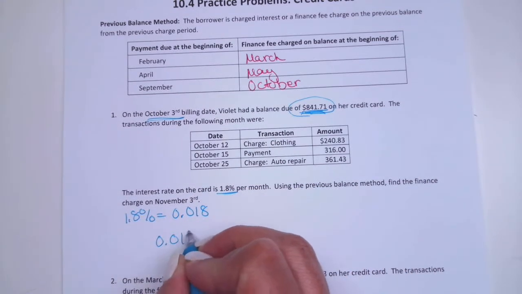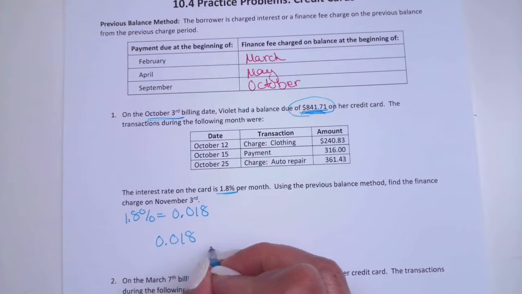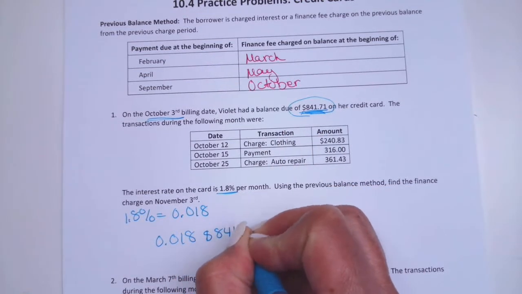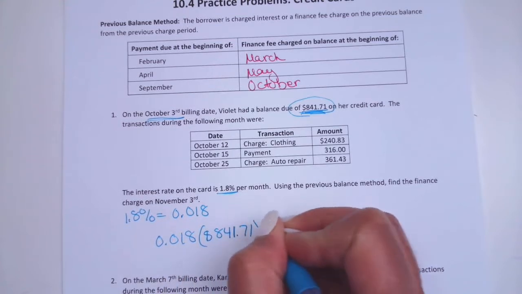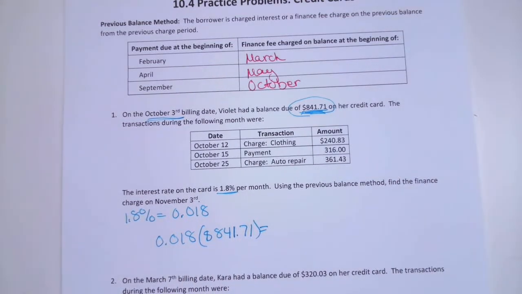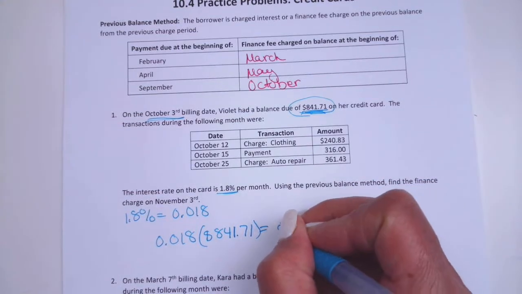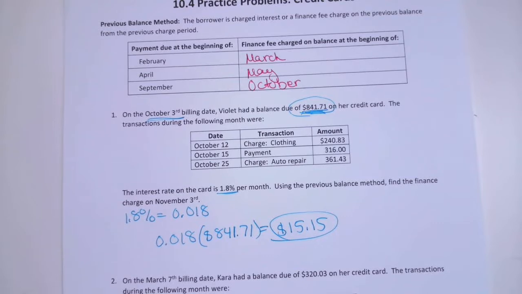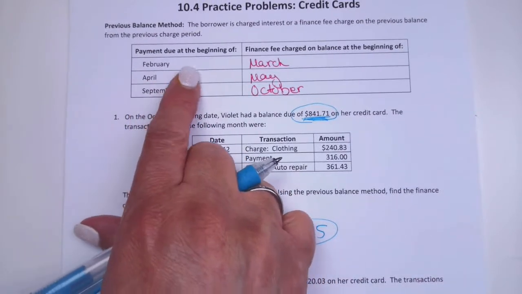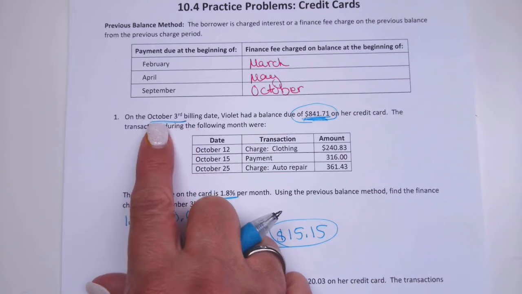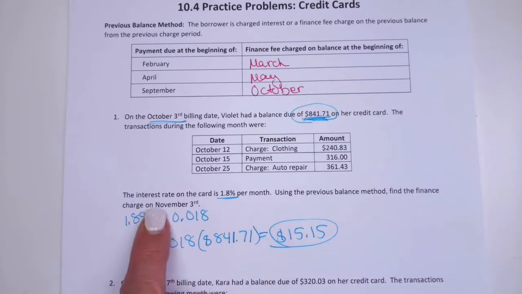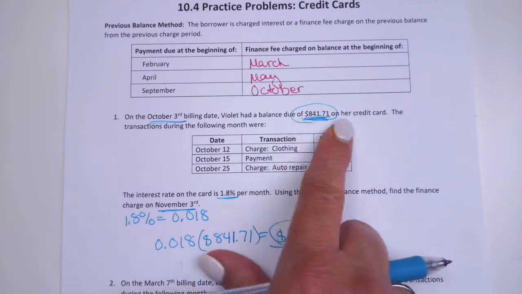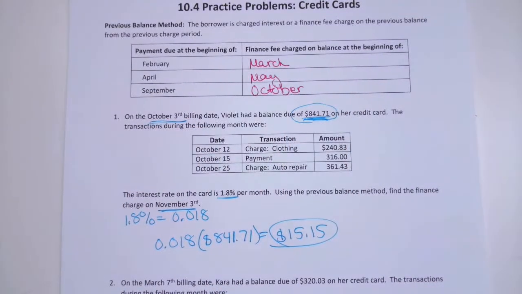So that 1.8% times the $841.71. And when we do that calculation, we get $15.15. So that is how much she was charged. Again, it is always the previous month. So we're looking at November 3rd. So that means whatever it was on October 3rd is what we're using.